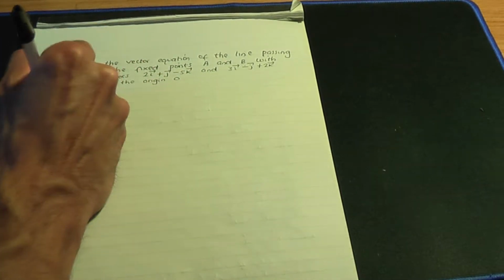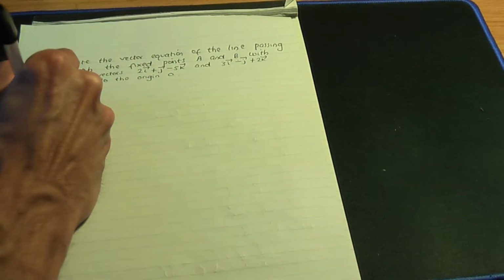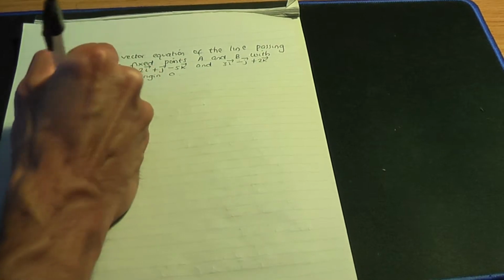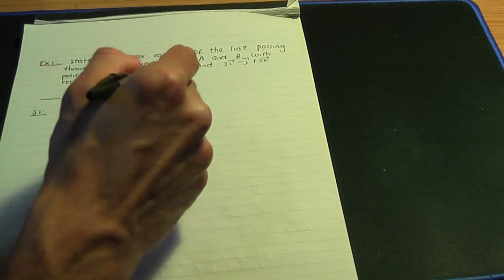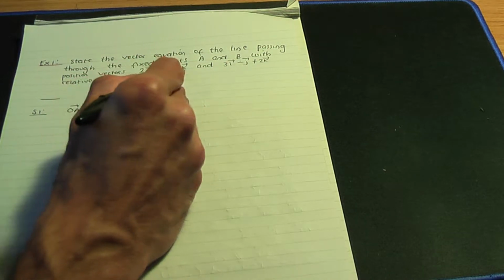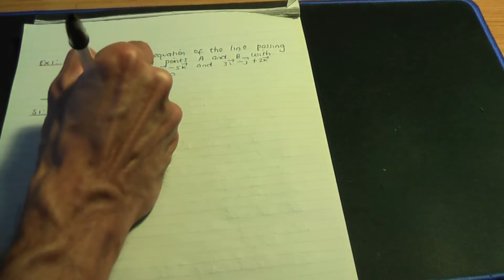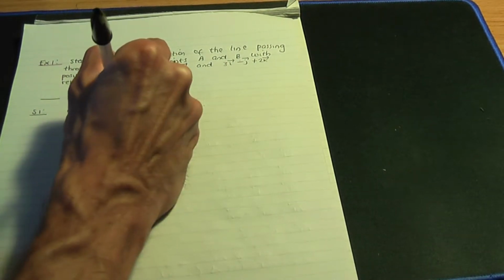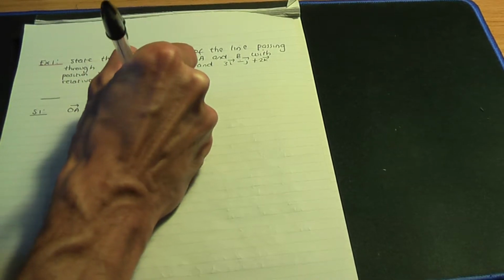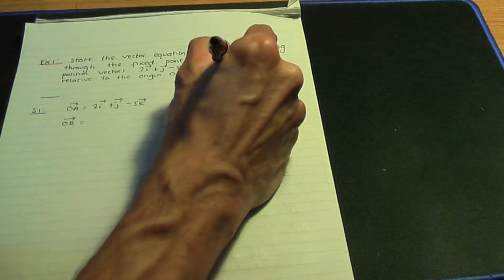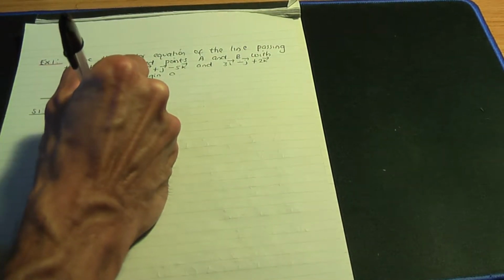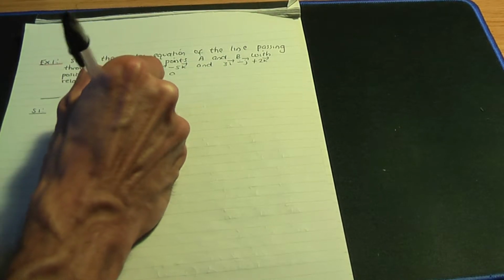So let's begin. In my step 1, the position vector of A relative to the origin is 2i plus j minus 5k, and the position vector of B relative to the origin is 3i minus j plus 2k.